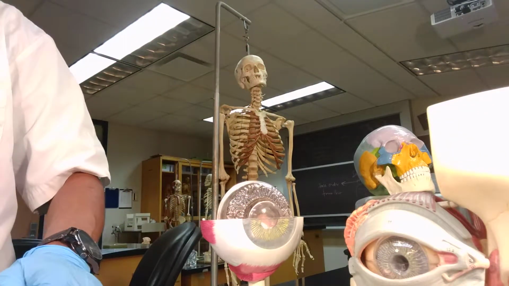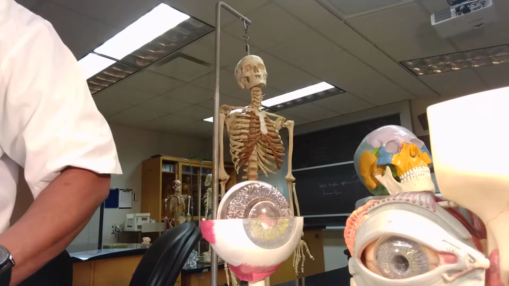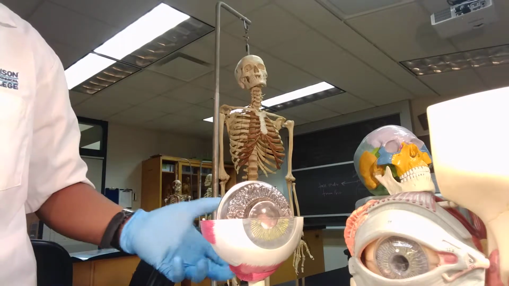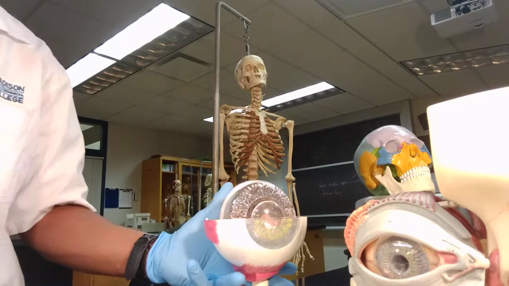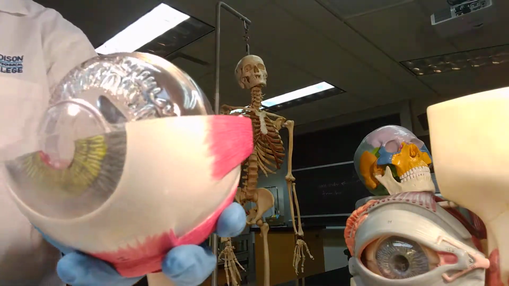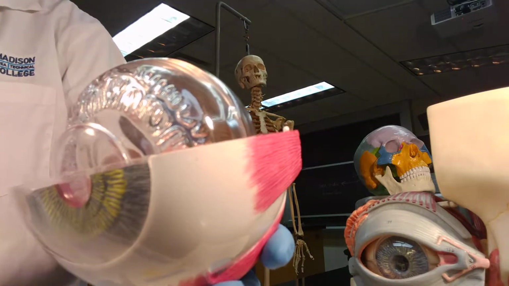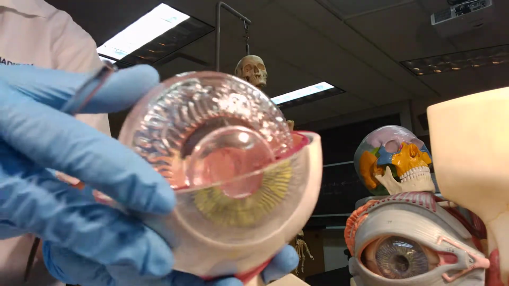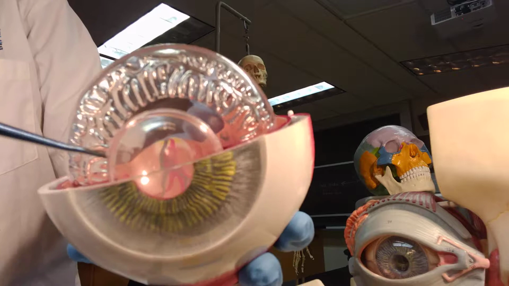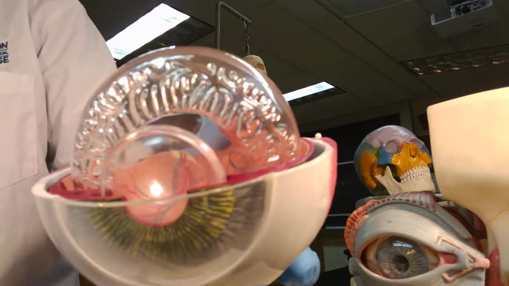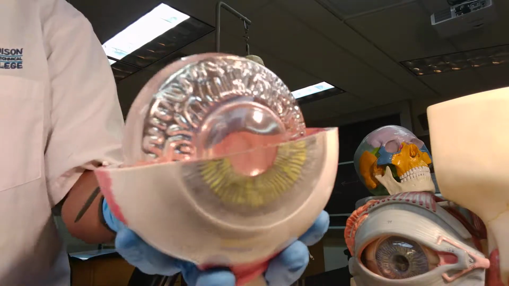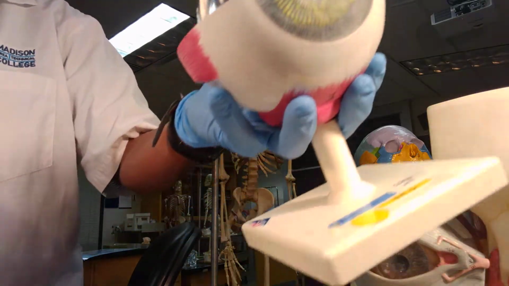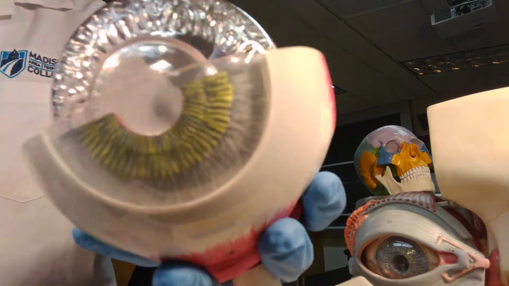As I explained, the eye is divided into 2 chambers that are divided by the lens: the anterior chamber and the posterior chamber. The anterior chamber is in front of the lens, while the posterior chamber is behind the lens.